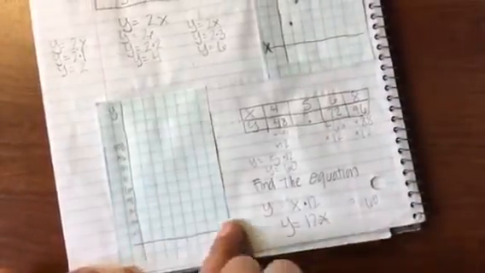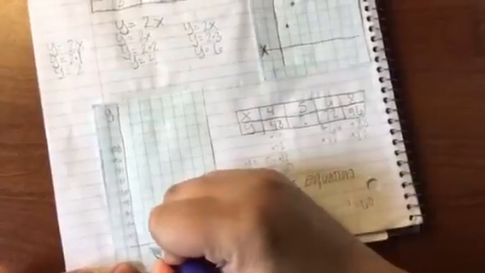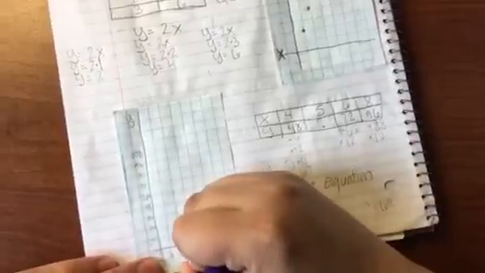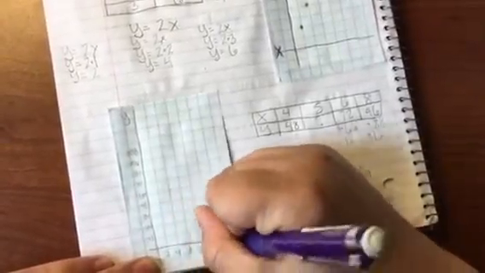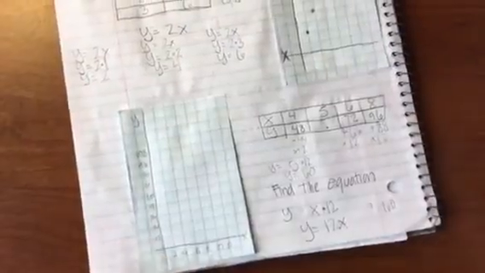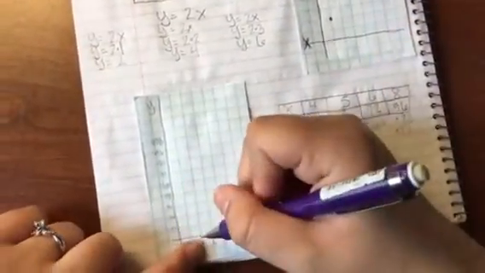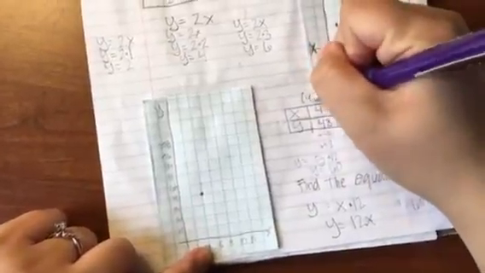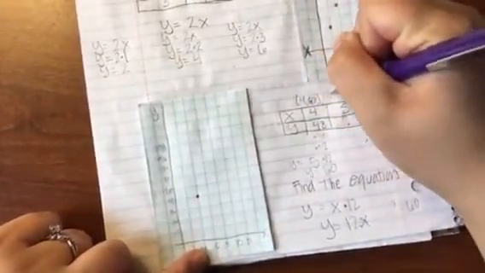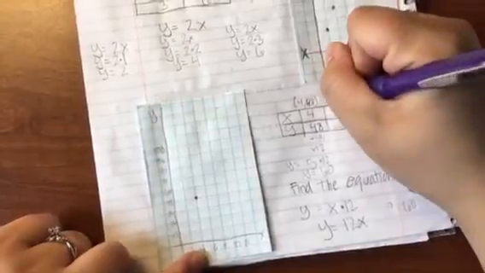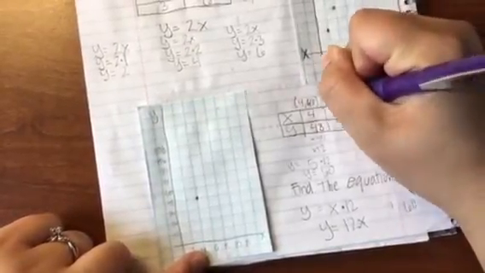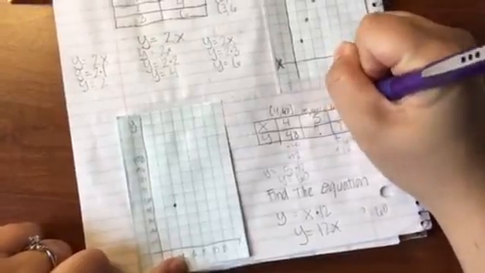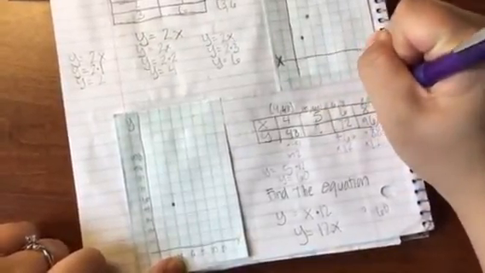And then when I'm numbering along the side, I can number it just like normal, like 1, 2, or actually I'm going to double count. So 2, 4, 6, 8, 10, 12. Okay, so now I'm ready to graph it. So I'm going to go over to 4 and then up to 48. There, that's my first one. Okay, then 5 and 60, and then 6 and 72, and 8 and 96.